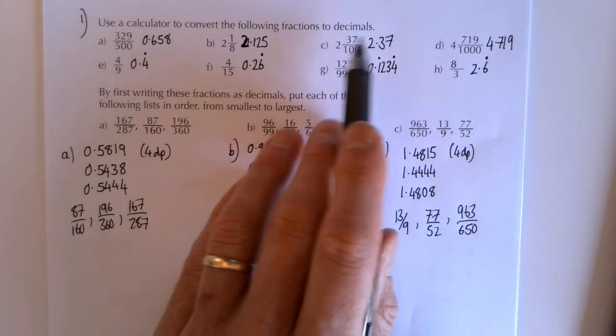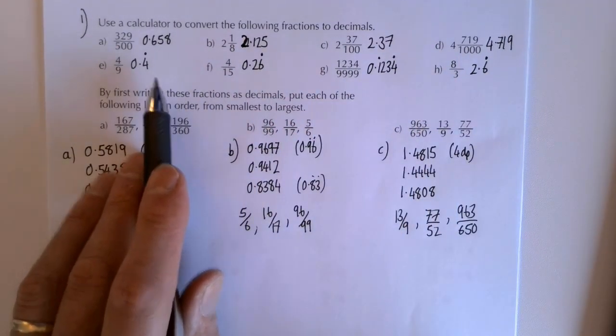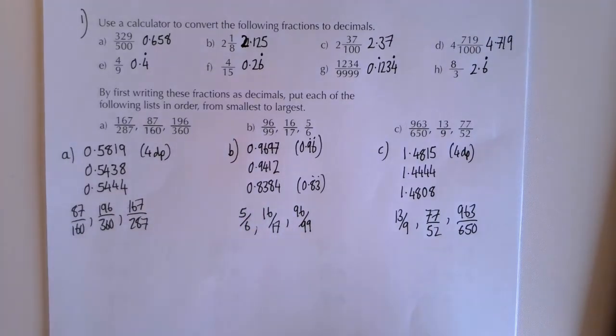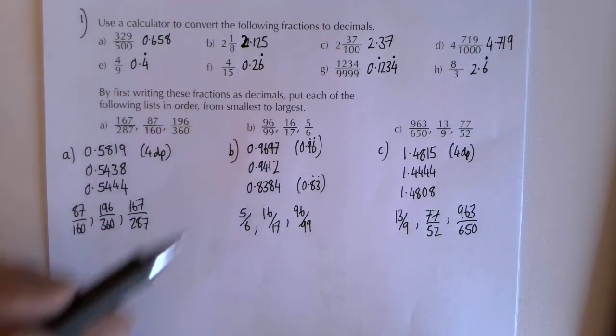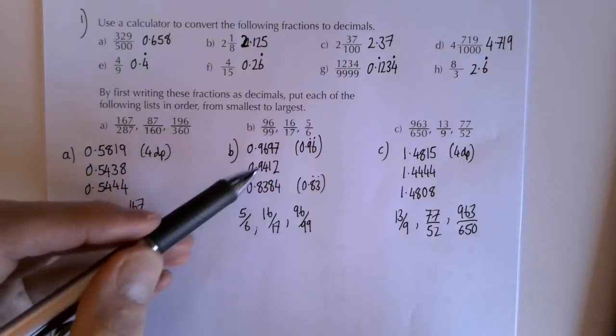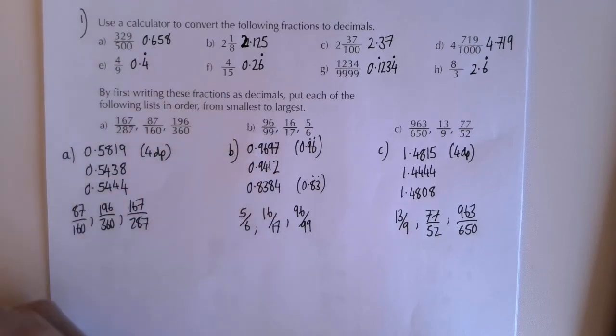So if you're asked to write it as a decimal, use the recurring notation with the dots. The only reason I'm rounding here is because all I want to do is compare them. So now I've got them all with the same number of decimal places, it's easy to compare them. So I can see that one's the smallest, 5/6, that one's the next, 16/17, and then that was the biggest.